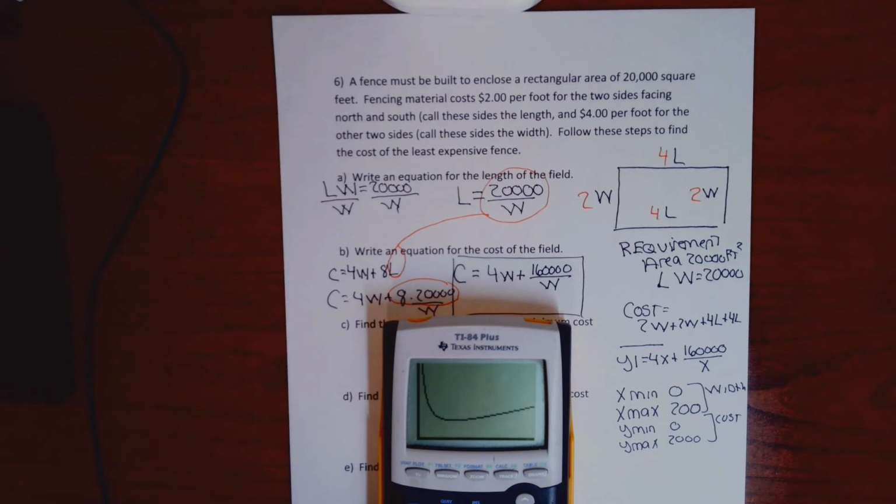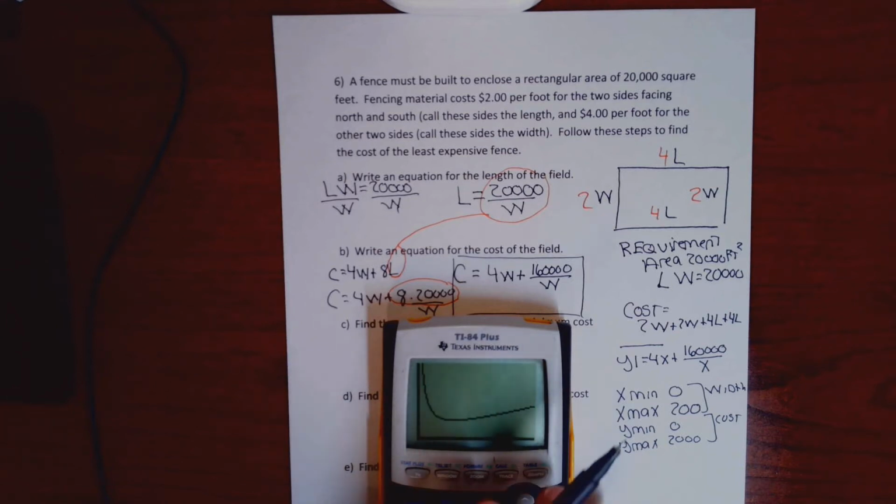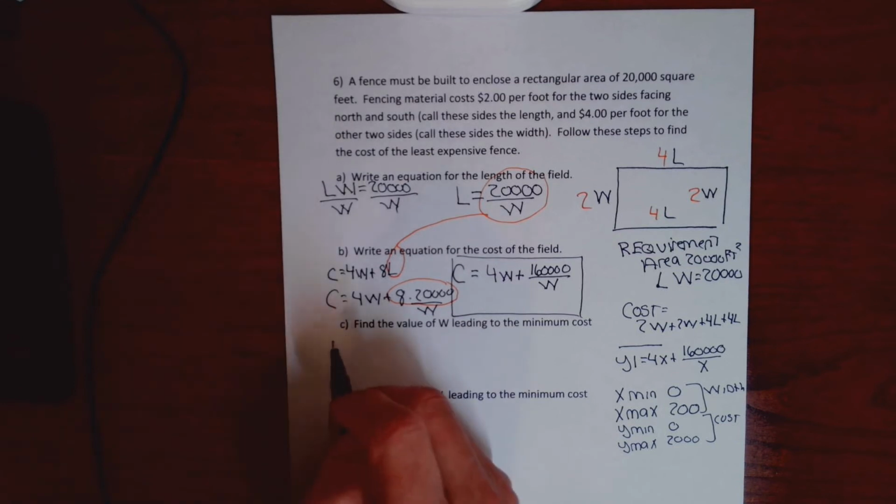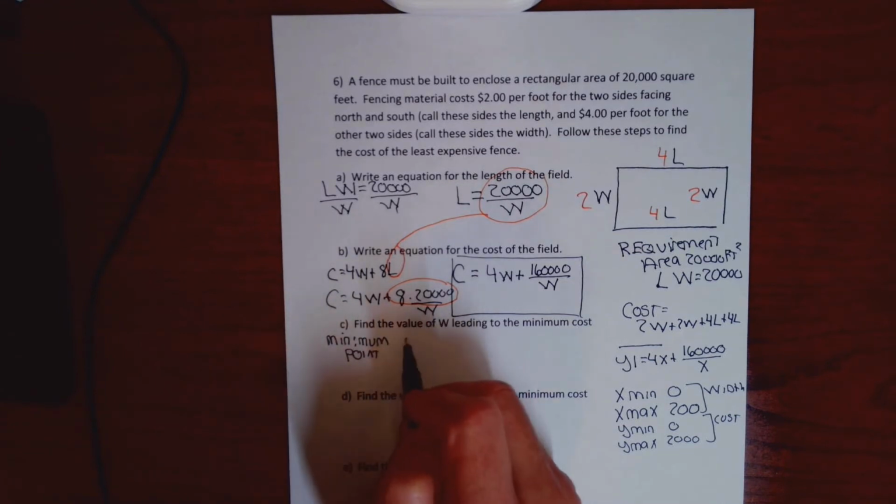So it's kind of this Nike swoosh. I'm looking for the minimum point, and somewhere down here is the minimum point. There's a point that's sitting there where the x coordinate is the width that gives me the minimum cost. The y coordinate is the minimum cost. So I'm going to search out the minimum point on my graph. And every point on my graph, the x coordinate is the width.